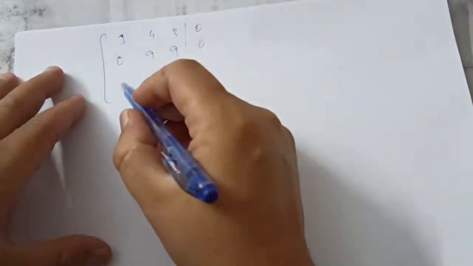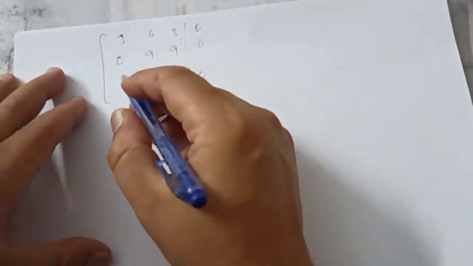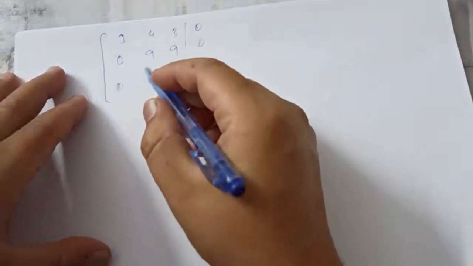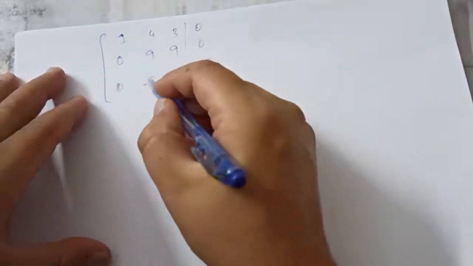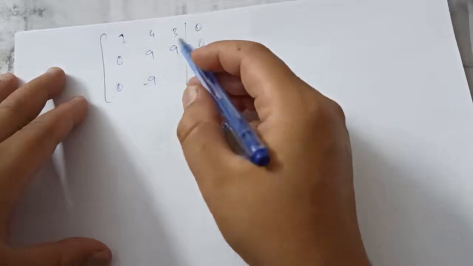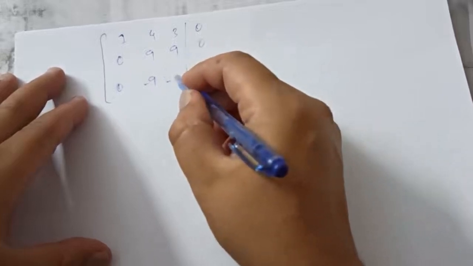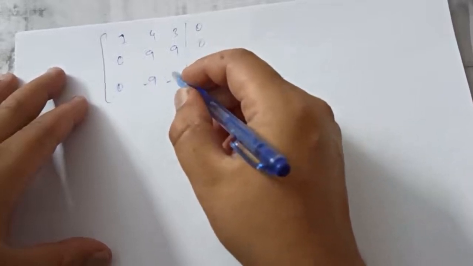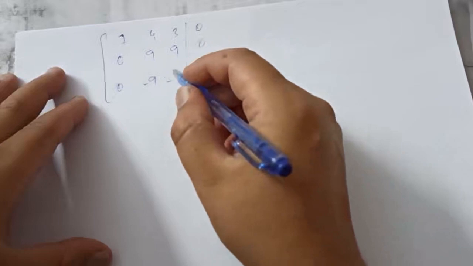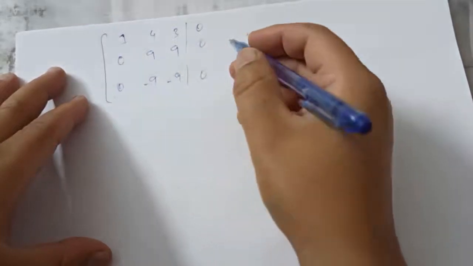Then again multiplied by 3 and subtracted this time, so that would be 0 here. So 3 minus 12 is minus 9, and of course 3 will be again 0, and 12 minus 3 is again minus 9 here, right?